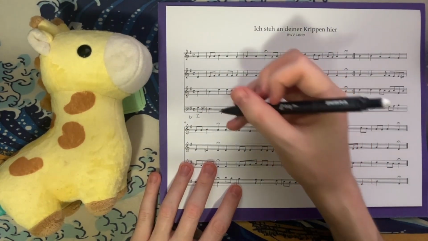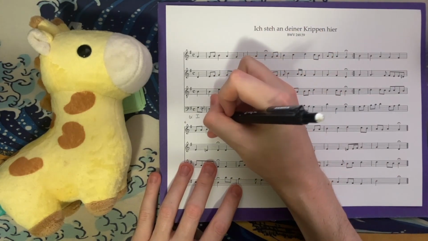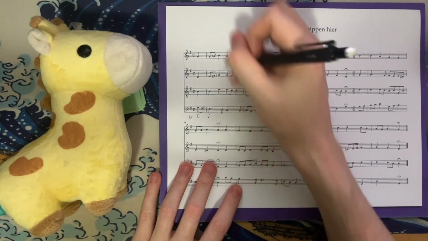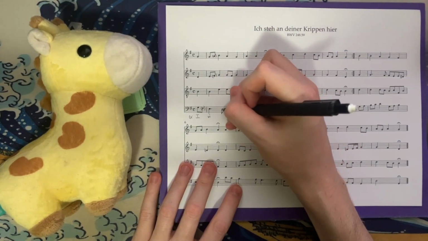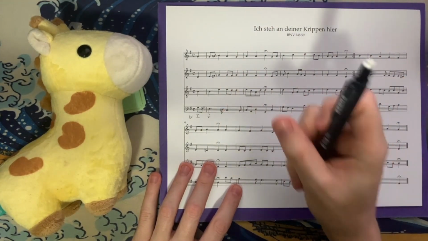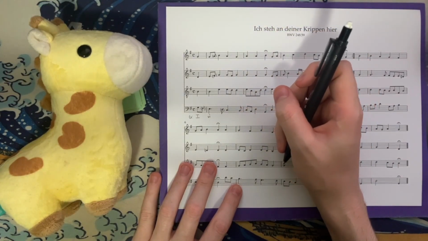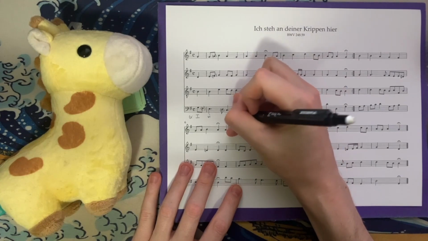Passing seventh in the bass, and then we get E, B, E, and G. That's E minor, which is 6. Passing tones in the upper voices, and then we get another E minor chord here. No need to reanalyze. Delayed passing seventh here in the bass, and then we get C, E, G, and A. That's A minor 7 over C.